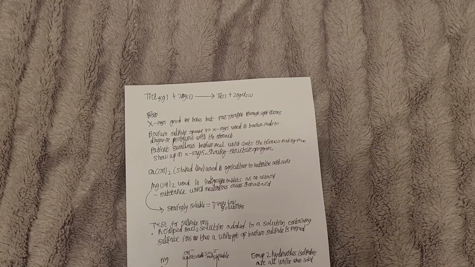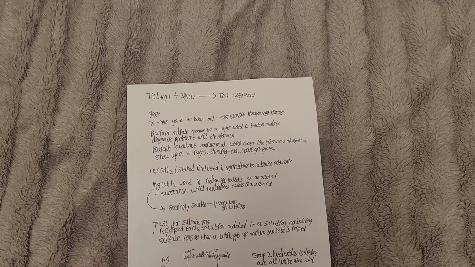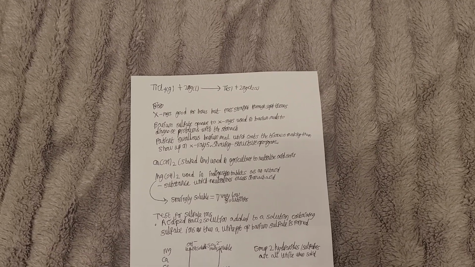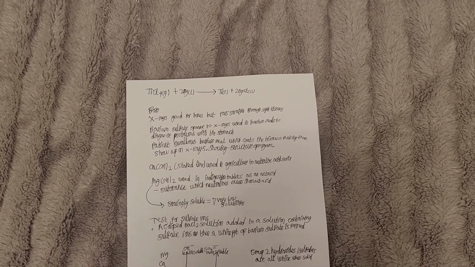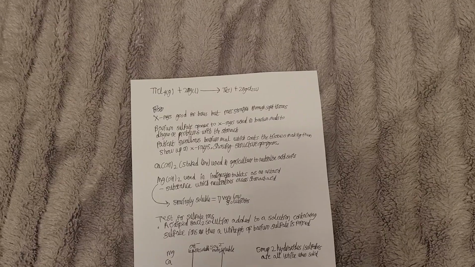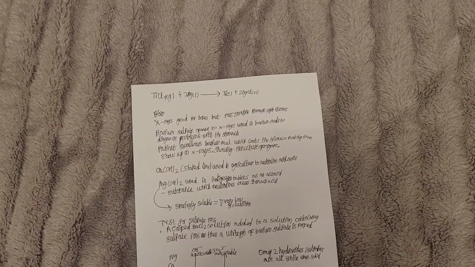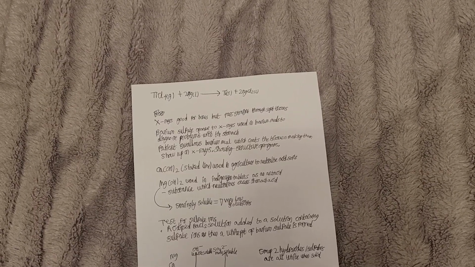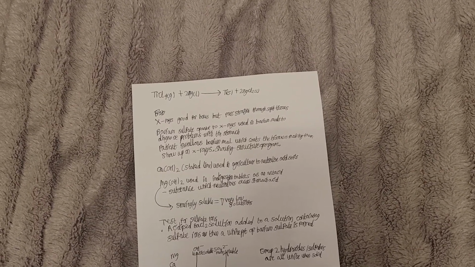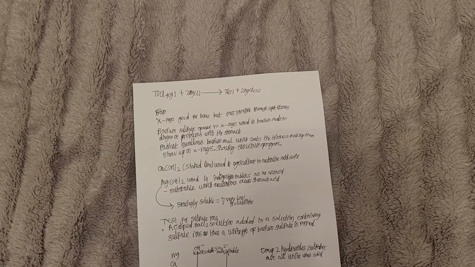X-rays are good for identifying broken bones, but they pass straight through soft tissues. Therefore, barium sulfate, which is opaque to X-rays, is used in barium meals to diagnose problems with the stomach, esophagus, etc. Barium sulfate is opaque to X-rays.